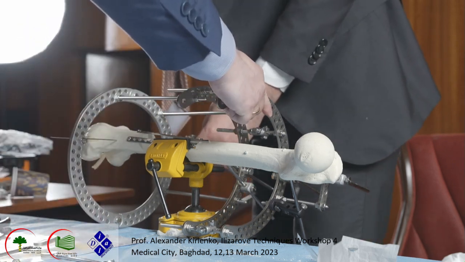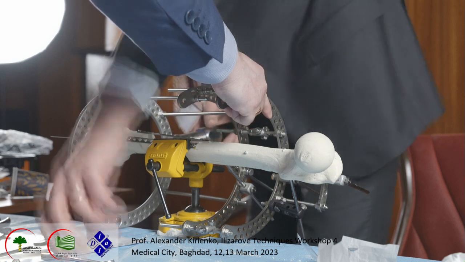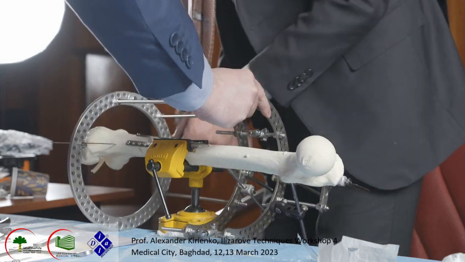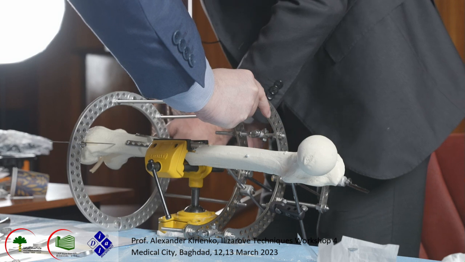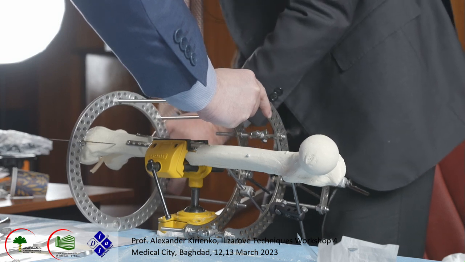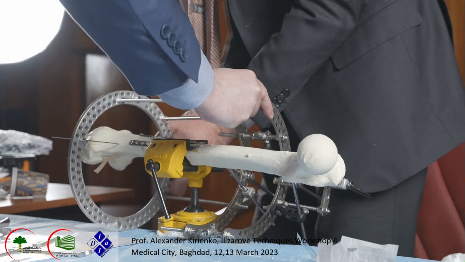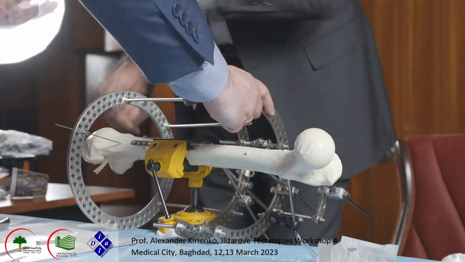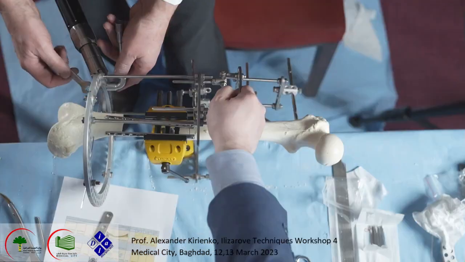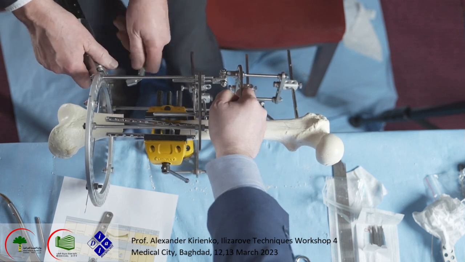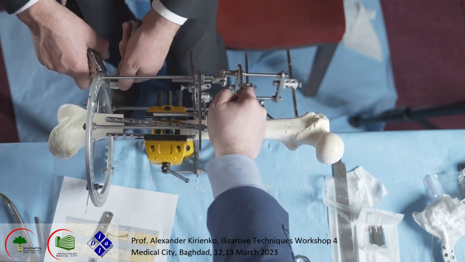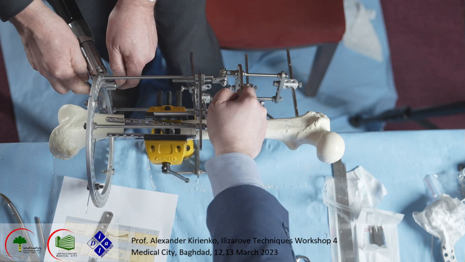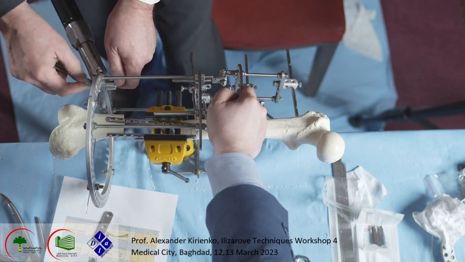Tension the wire. System. Okay, with tension in the classic way. In this way there is no displacement, nothing. Okay. Because this wire should be centered well, realigned well.